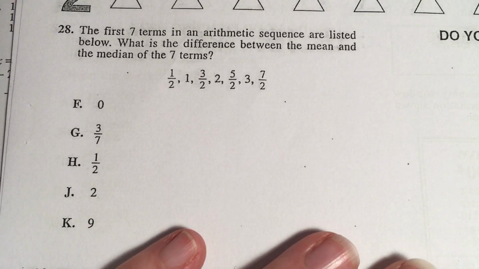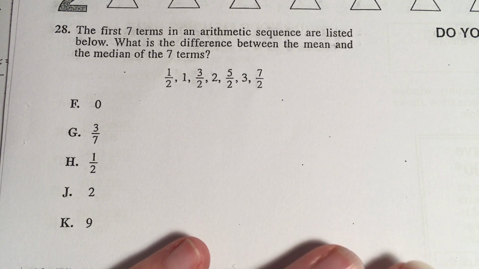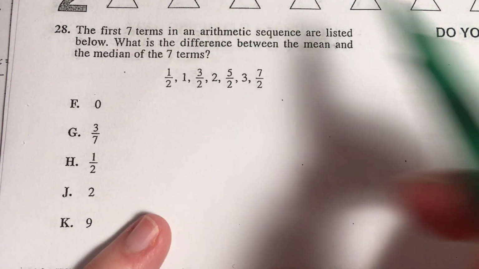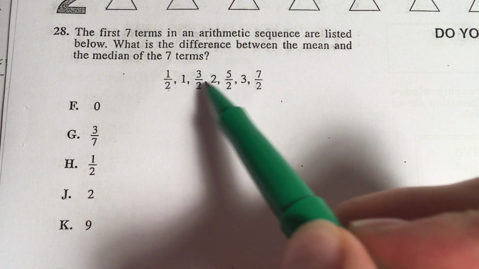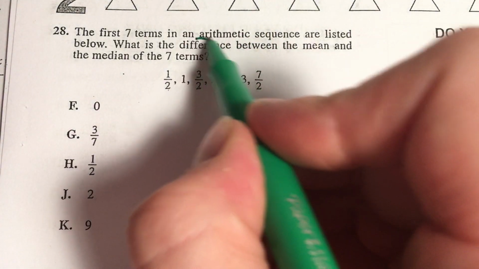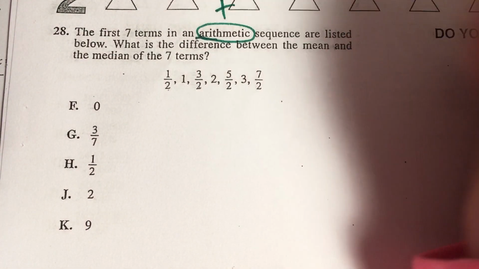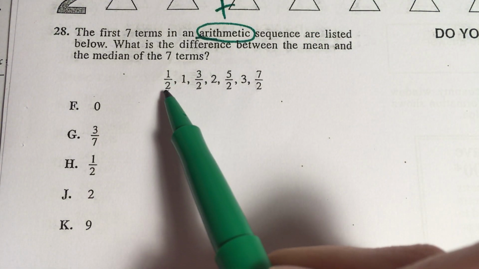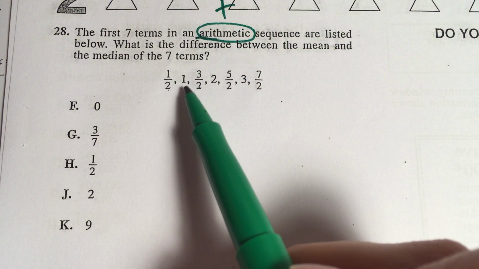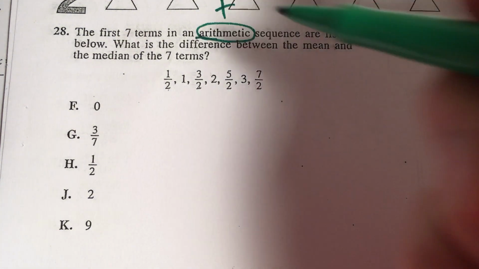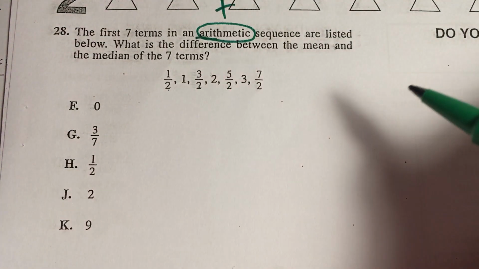For 28, we see this question here. It says the first 7 terms in an arithmetic sequence are listed below. So first 7 terms, I see 1, 2, 3, 4, 5, 6, 7. It says an arithmetic sequence, right? So when it says arithmetic, that means that they're adding to get the next one. Geometric is when they're multiplying. So I can see they added from 1/2 to 1 would be adding a half, to 3/2 to 2. Each step is adding 1/2.